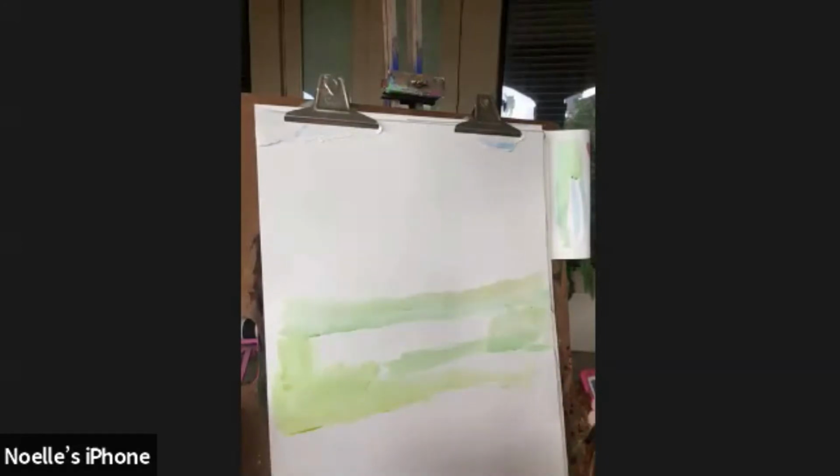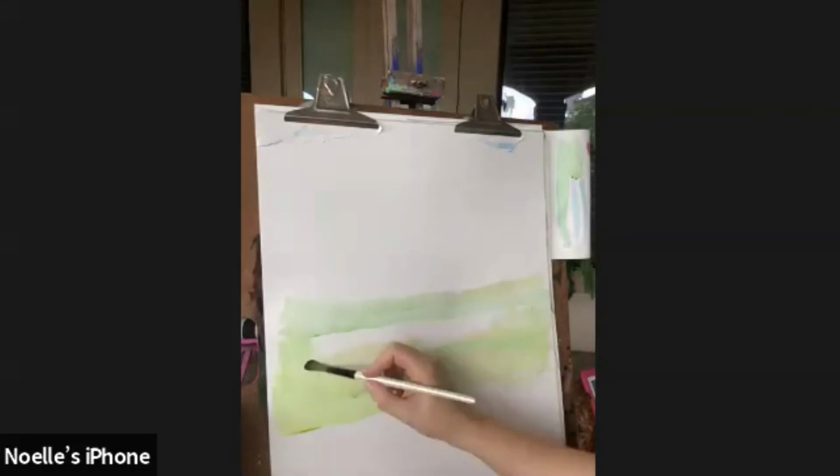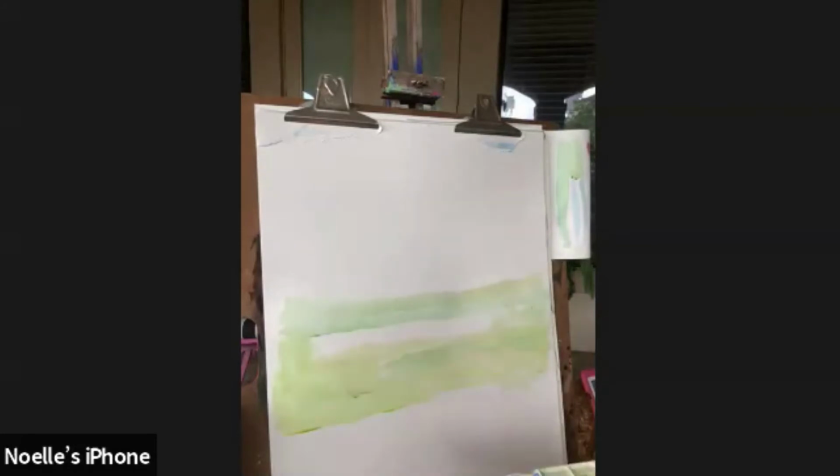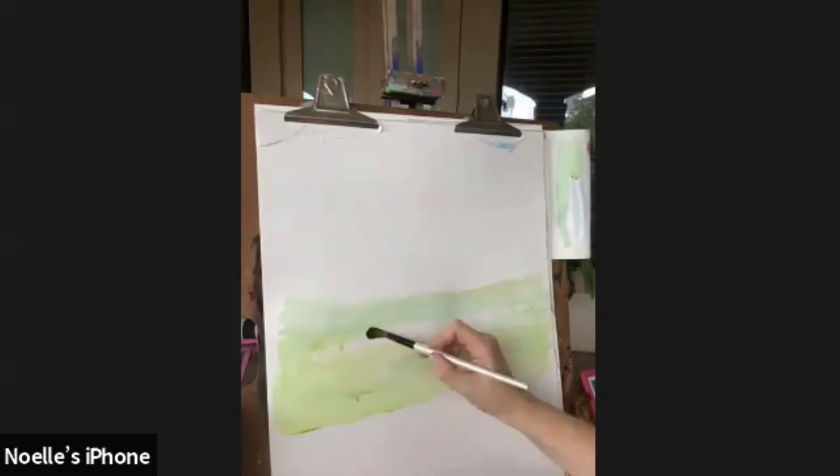Remember, they don't have to match at all. In fact, you want a variety of greens, and you just use it as a guide. You do not need to be putting that strong yellow where they have it or anything like that. If you have more than one green, play around with them and see what other colors they're going to give you.